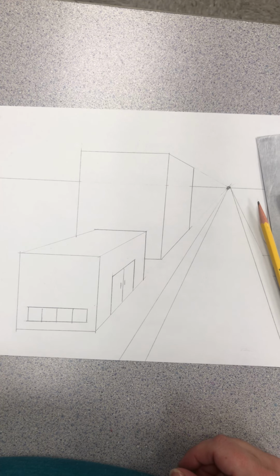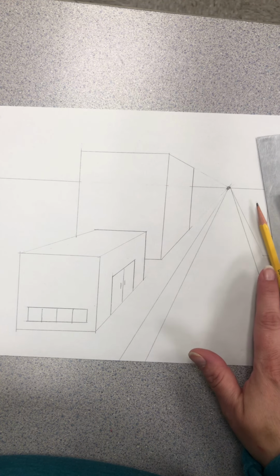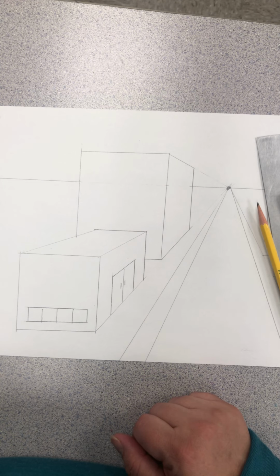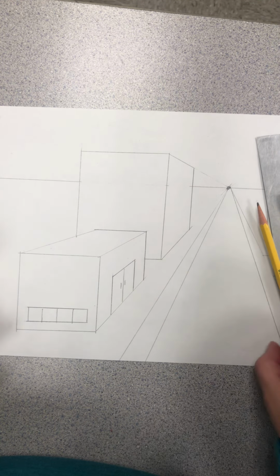Okay, so today is day 2 or B day on our perspective, 1-point perspective city, and you'll still need your pencil, your straight edge, and your eraser. If you want to add color, that's completely optional. Okay, so if you want to, that's great.